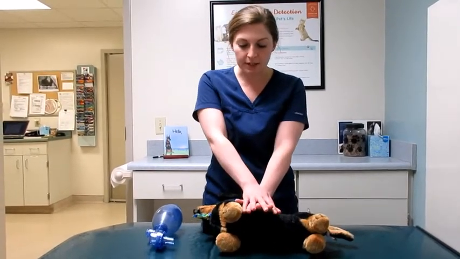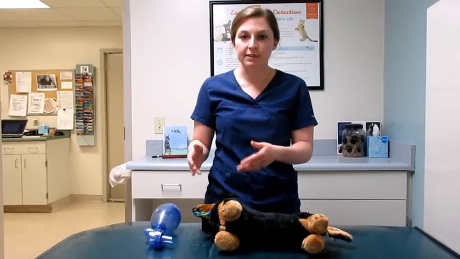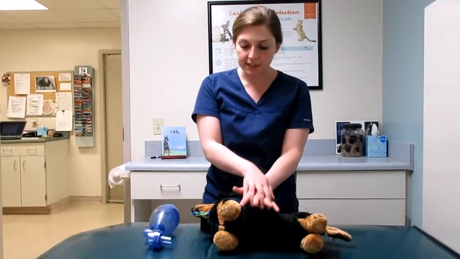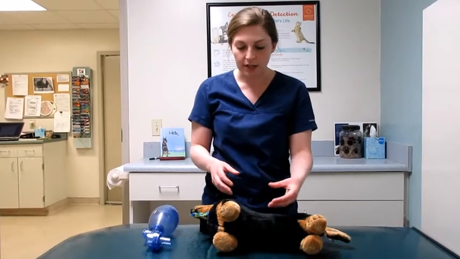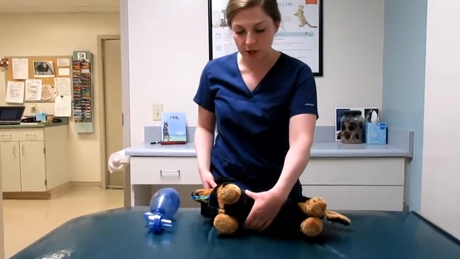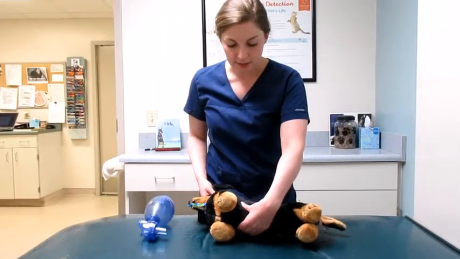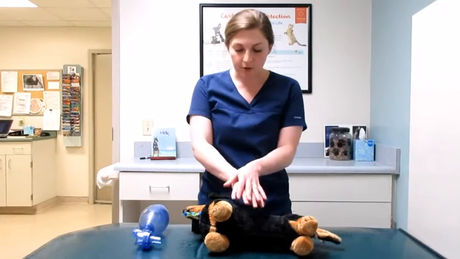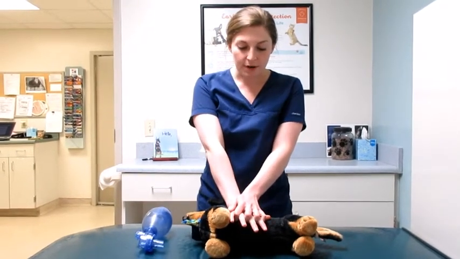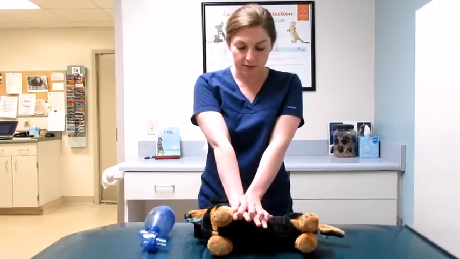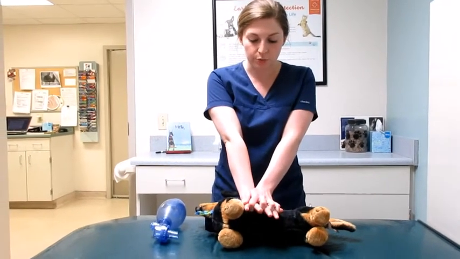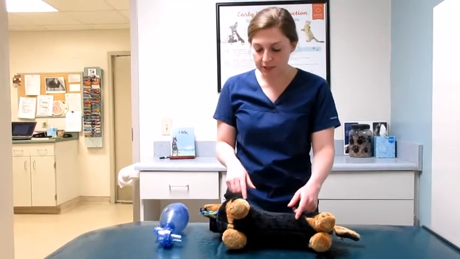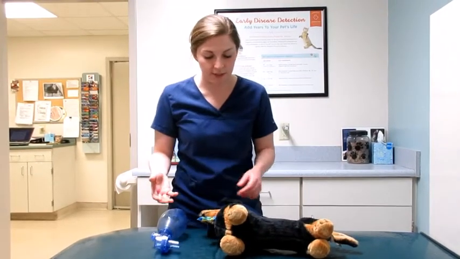And you want a rate of 100 to 120 beats per minute. You can alter location depending on the size of the chest, the type of dog. If you have a small cat or a small dog, you can use the one-handed method as well. And then you would want to make sure you're compressing about half the width of the chest and allowing it to re-expand each time. So then you're going to intubate your patient and do manual ventilation.